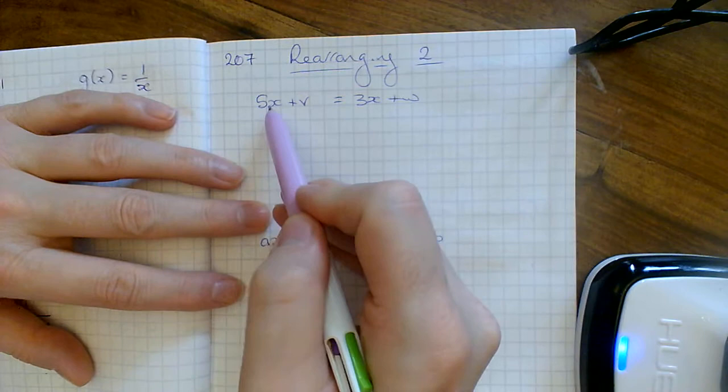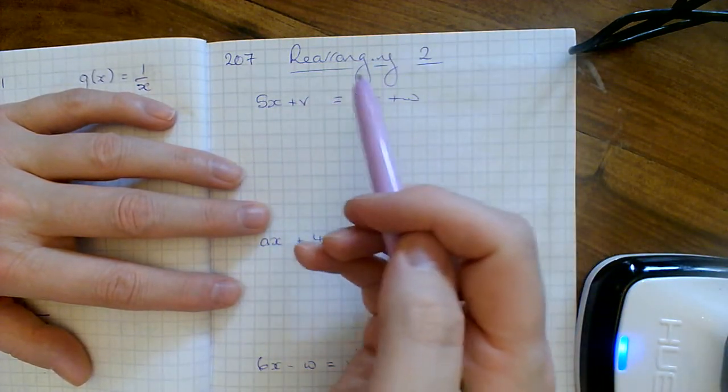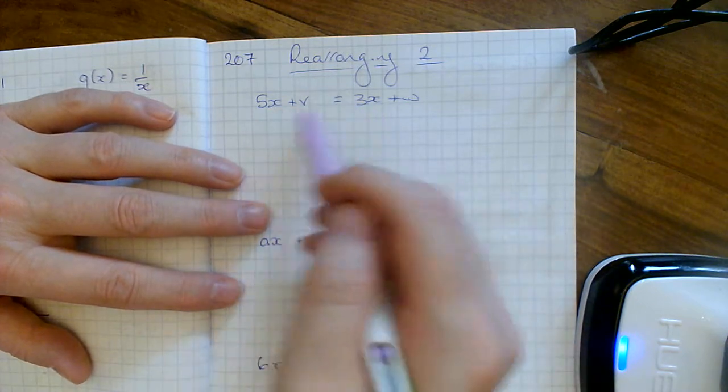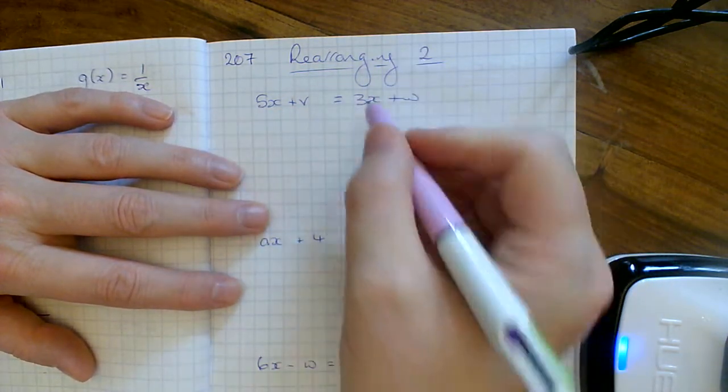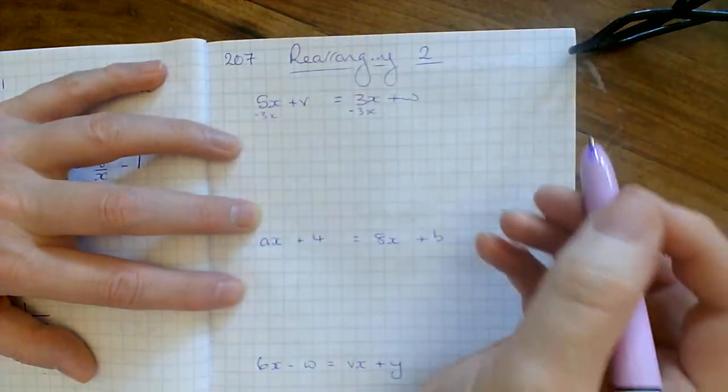Right, first of all, notice I've got x's on both sides. I'm trying to make x the subject of the formula, which means I want x by itself. So first of all, they're on both sides. I want them all on one side. So I'm going to take the 3x's off this side, which means I have to take 3x's off this side as well, because you've always got to balance it.